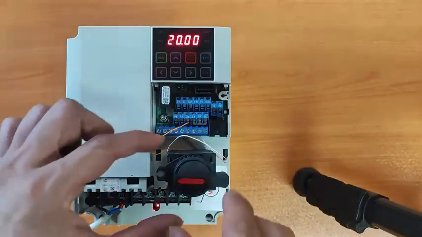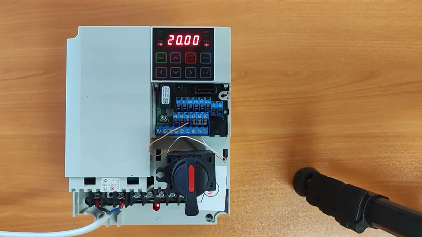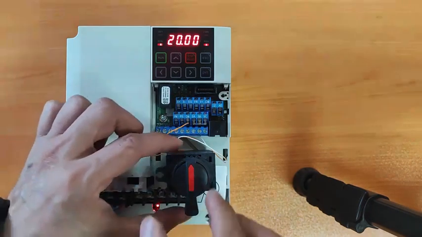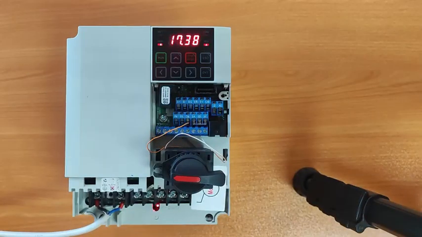Now I'm going to activate my digital input. You can see that 3 seconds after I activated the digital input, my inverter started. Now I'm going to deactivate the digital input. 3 seconds after the digital input gets deactivated, my inverter stops.